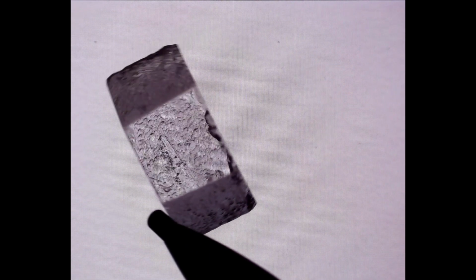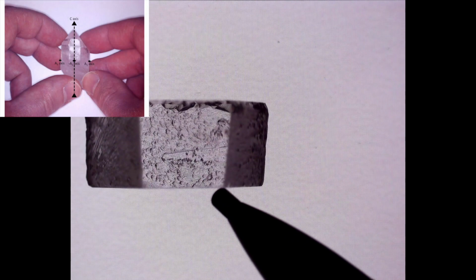Let's switch our view now to looking along the plane of the A-axes. And I'm just going to quickly rotate the quartz crystal here because I want it to line up appropriately with all our diagrams. So now we're looking along the plane of the A-axes of our quartz slice. So hopefully this makes sense how this is oriented in space.